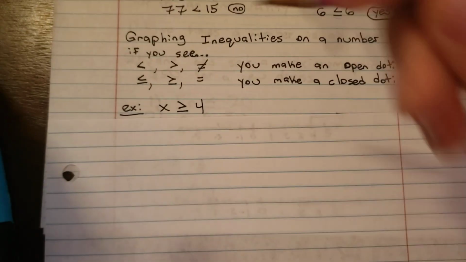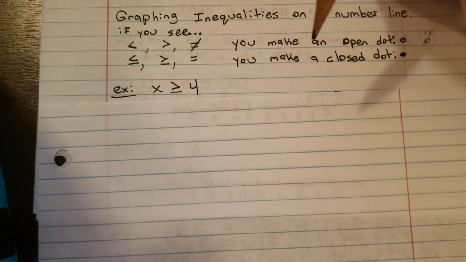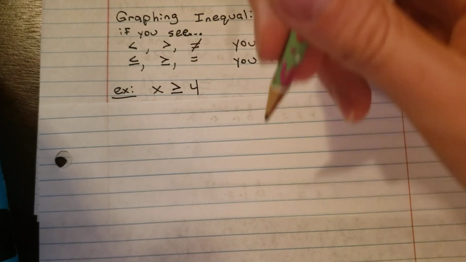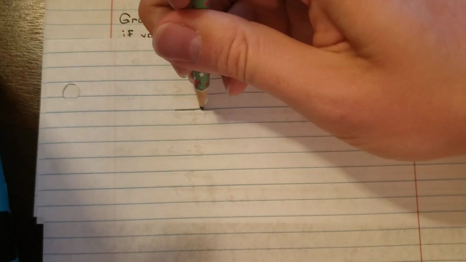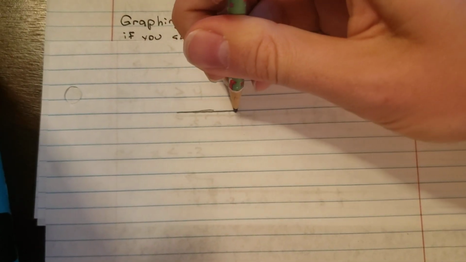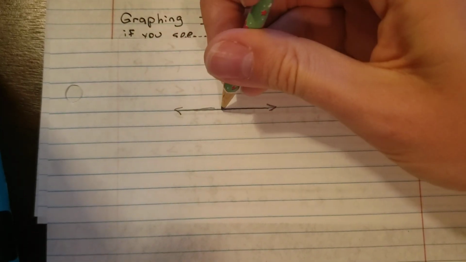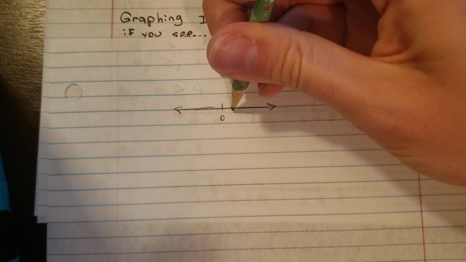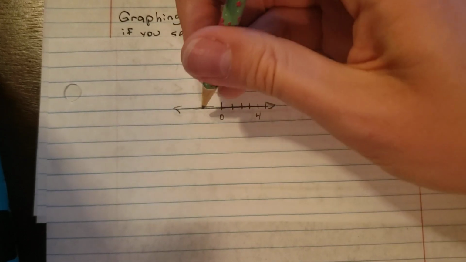So let's say x is greater than or equal to 4. So I'm going to draw out my number line, right? And we've just got a regular old number line. I'm going to include 0, 1, 2, 3, 4, 5. So here's 4.